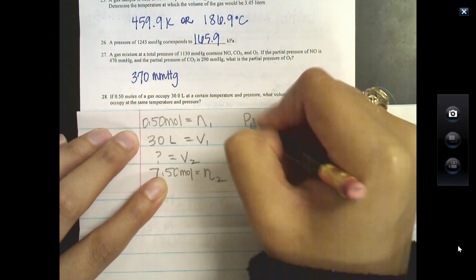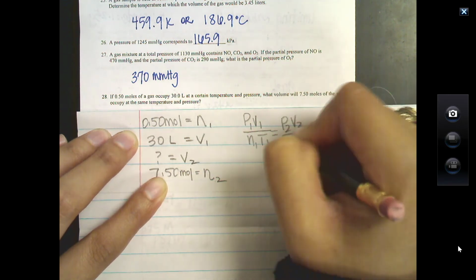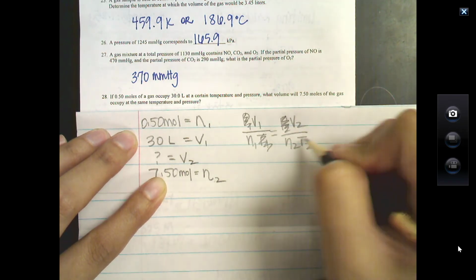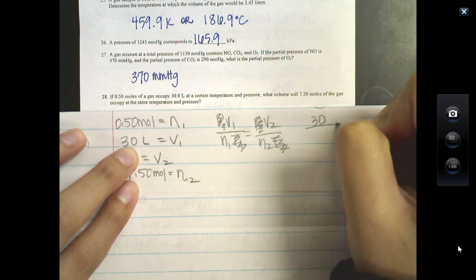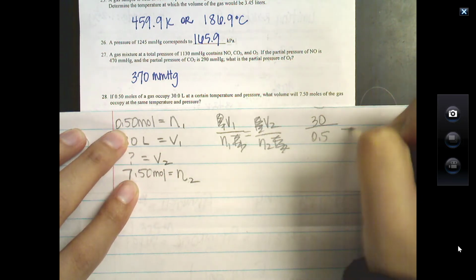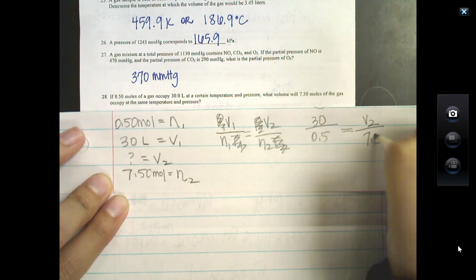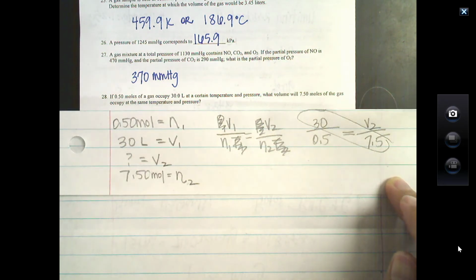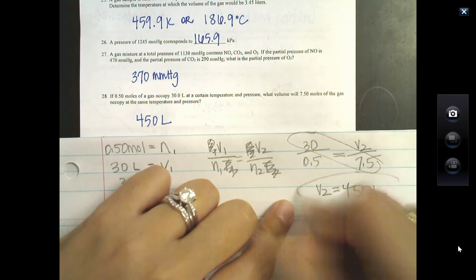So once again, we're going to use P1V1 over N1T1 equals P2V2 over N2T2. But notice we don't have any pressures or temperatures, so we plug in what we know. V1 is 30, divided by N1, which is 0.5, equals V2, which is what we don't know, divided by N2, which is 7.5. So we cross multiply the two numbers that are diagonal from each other: 30 times 7.5 divided by 0.5, V2 equals 450 liters.